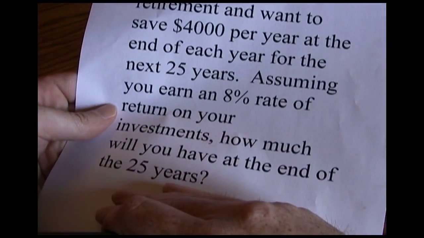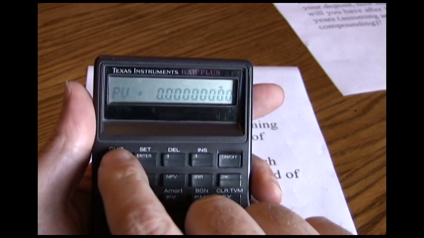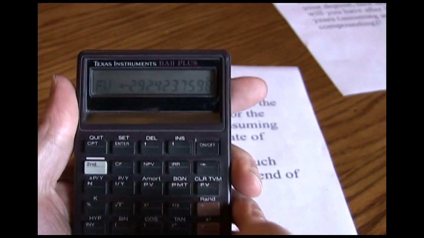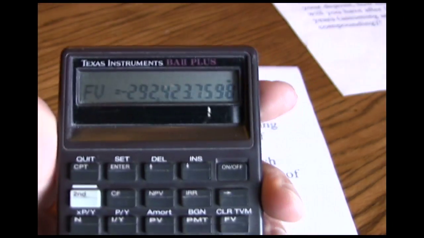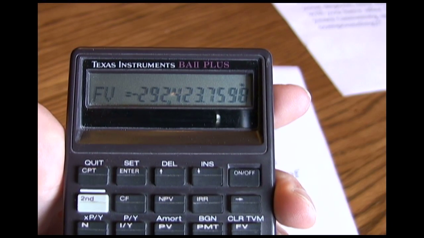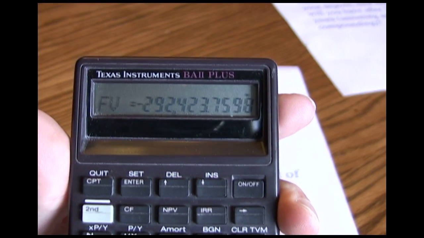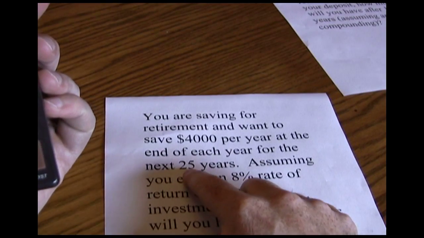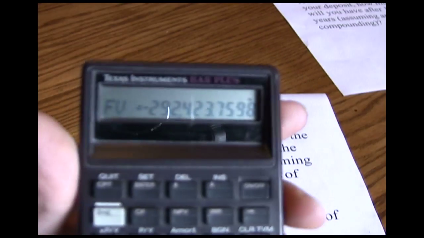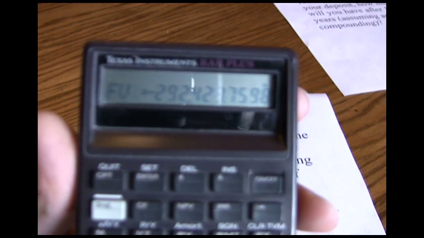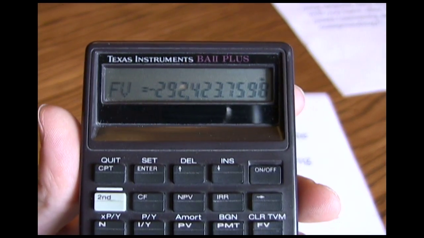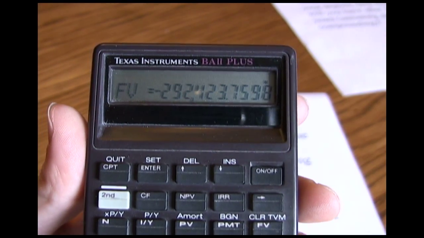How much will we have at the end of the 25 years? So compute FV, and we have $292,423.76. Our $100,000 that we put in, 25 years at $4,000 per year, has grown to nearly $300,000 over the course of the 25 years.